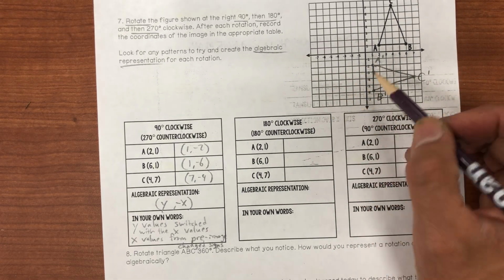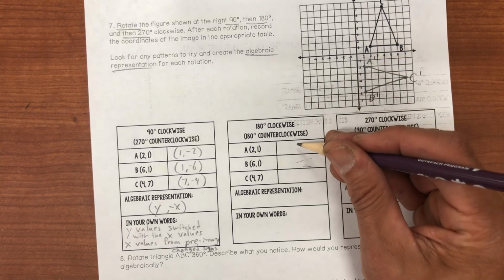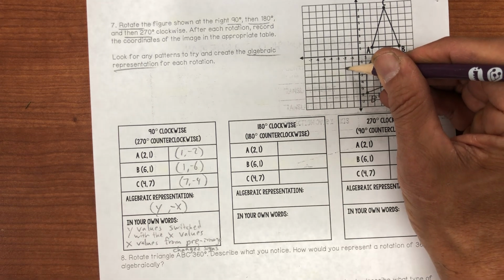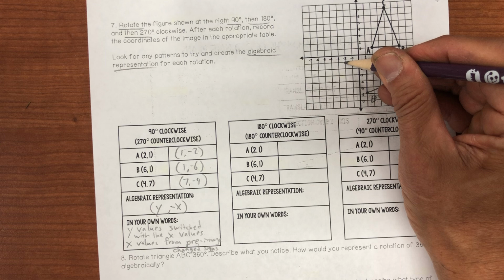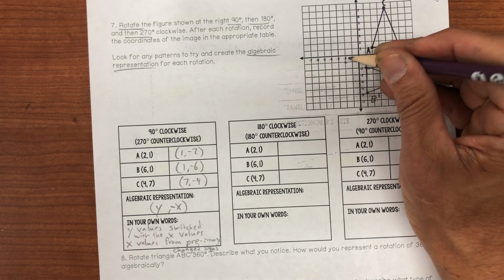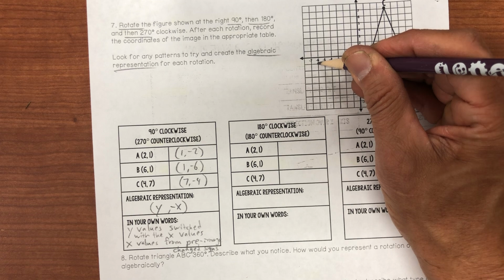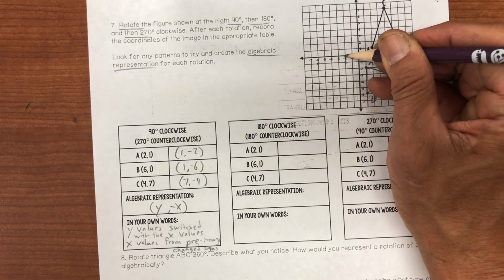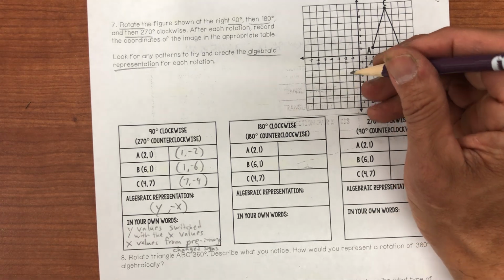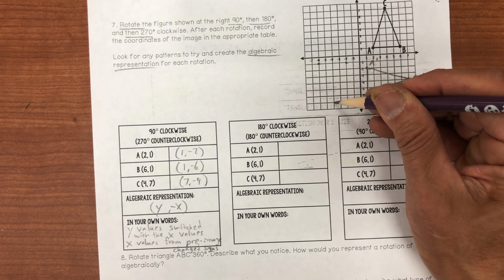Okay, let's try another one. So again, rotating counterclockwise. We are up here, yep, -2, 1. And then we're also at -6. So -6, -1. So -6, -1, -2, -1. And then we could bring this all the way down to -7. So -4, -7.